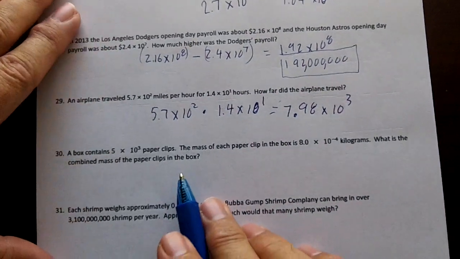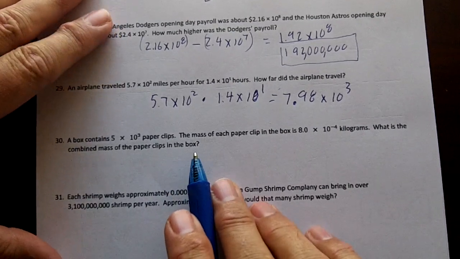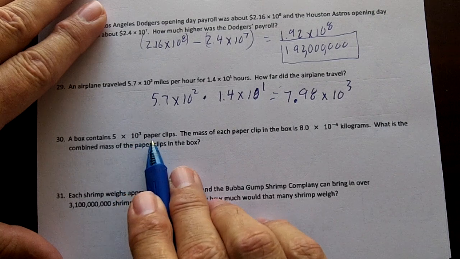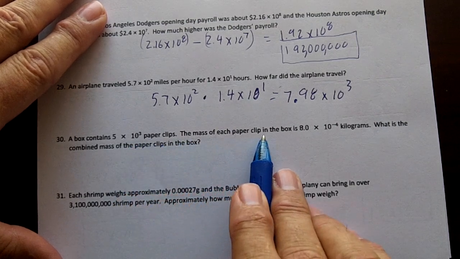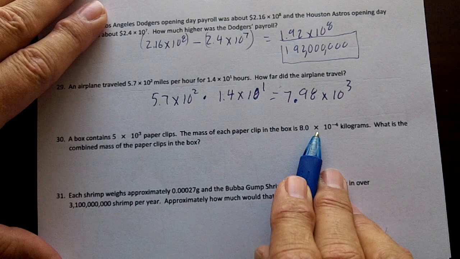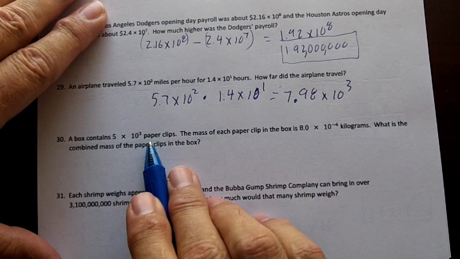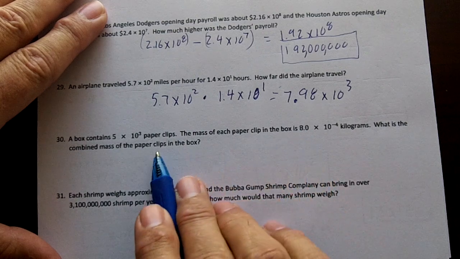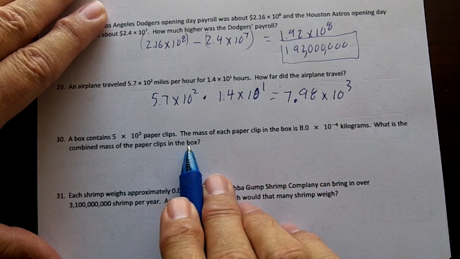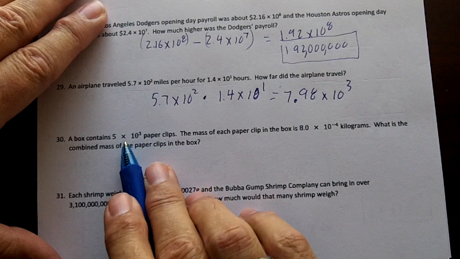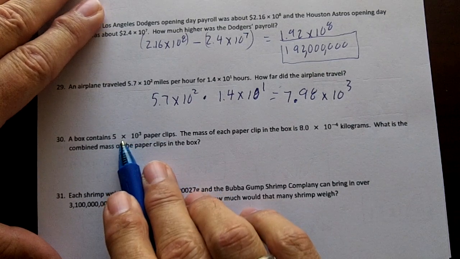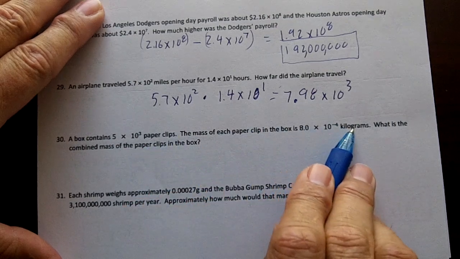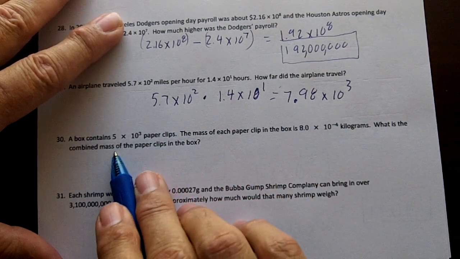Okay, number 30. These are pretty simple. You just got to figure out if you add or subtract, multiply or divide. A box contains this many paper clips. The mass of the paper clip is this. What is the combined mass of the clips in the box? Okay, so this is how many clips it has, and this is the mass of each clip. So we got to multiply to find out how many kilograms are in the whole mass.